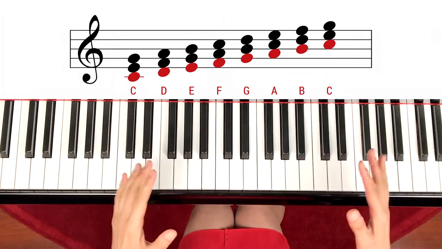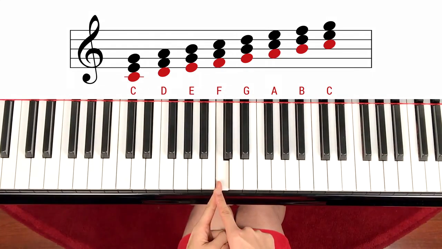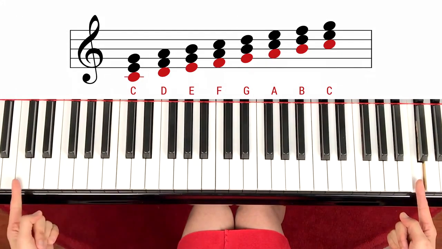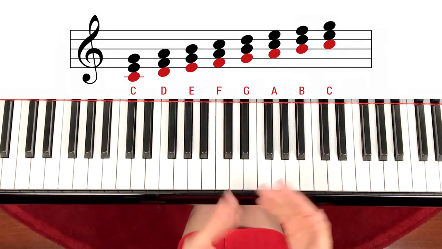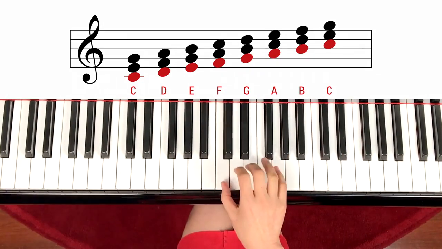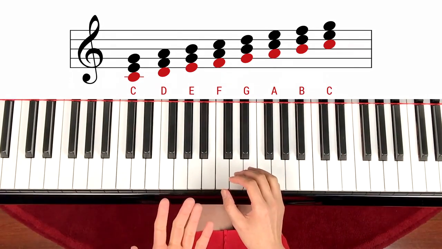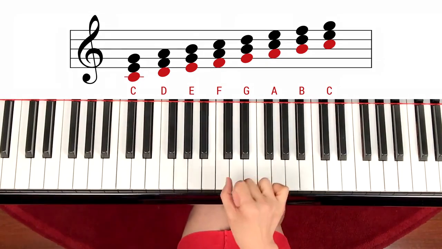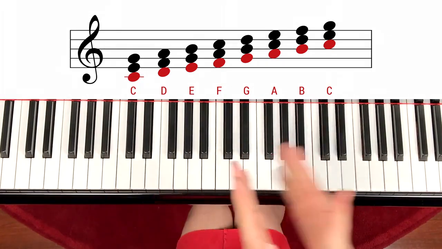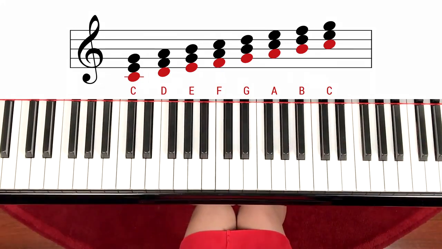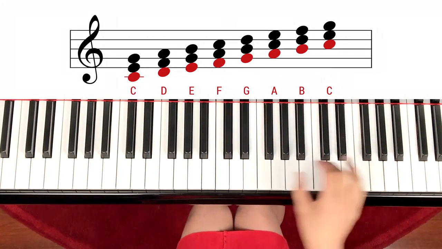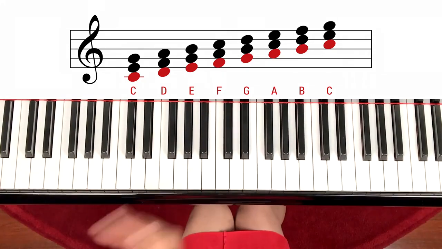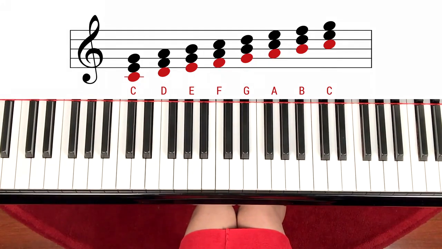There are so many C's, right? Middle C, treble C, bass C, high C, low C. Every C will have different shapes, like different notes. Since there are so many C's, the C chords will be in lots of different positions, but they will all be known as a C chord.